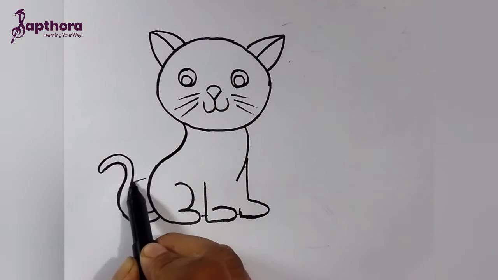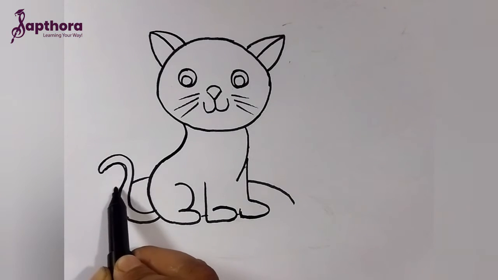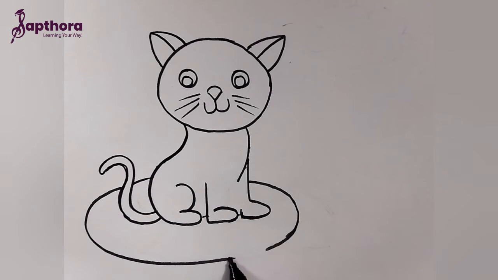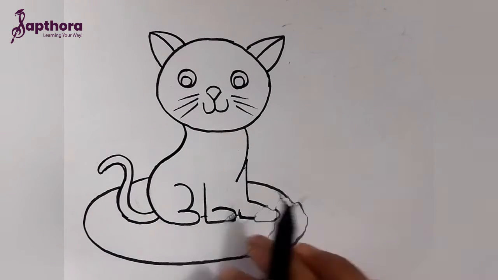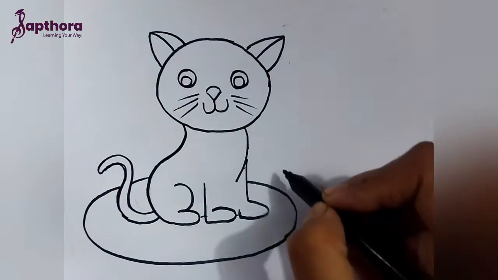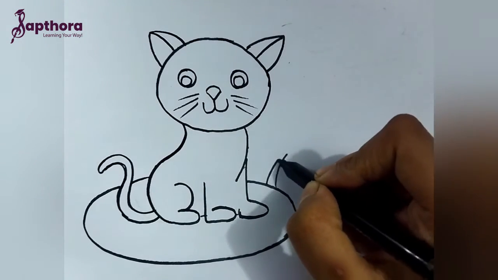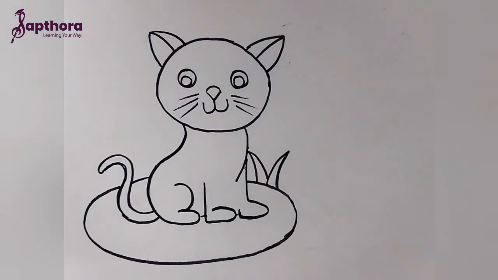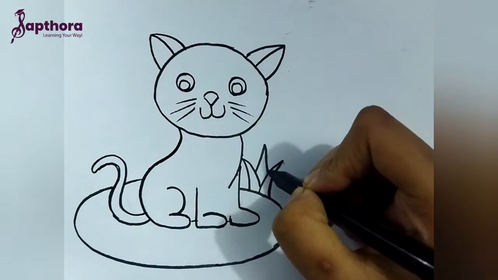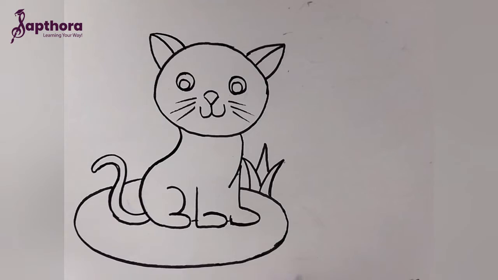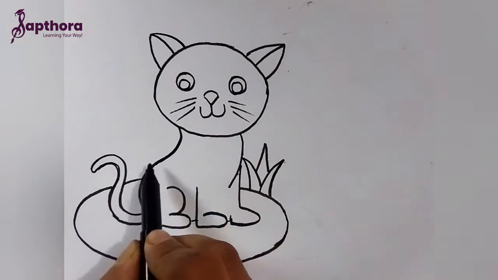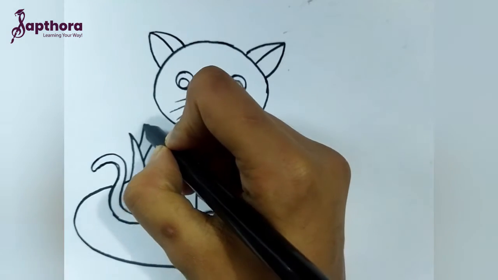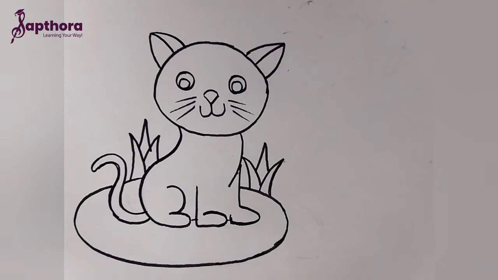Now we are going to add a ground to the kitty. For that again one big O. Done with the O, now we'll add some grasses around. So for that you just need to write an inverted V and again one inverted V and again an inverted V in the middle. The same way you are going to draw in this corner an inverted V, again an inverted V and an inverted V in the middle.